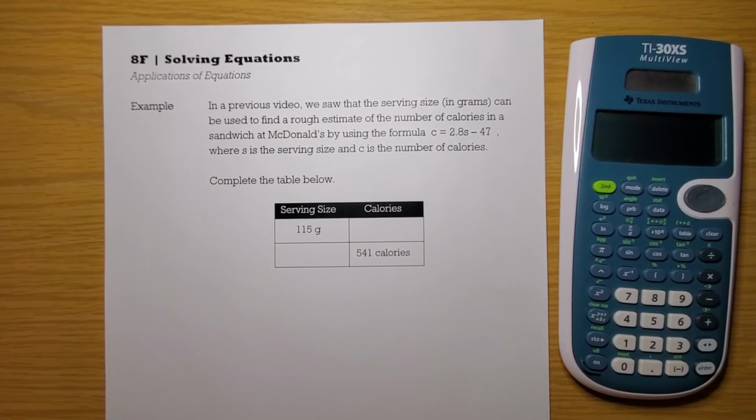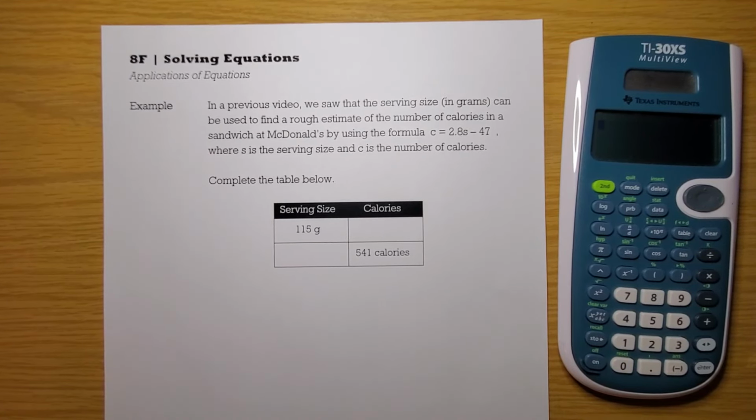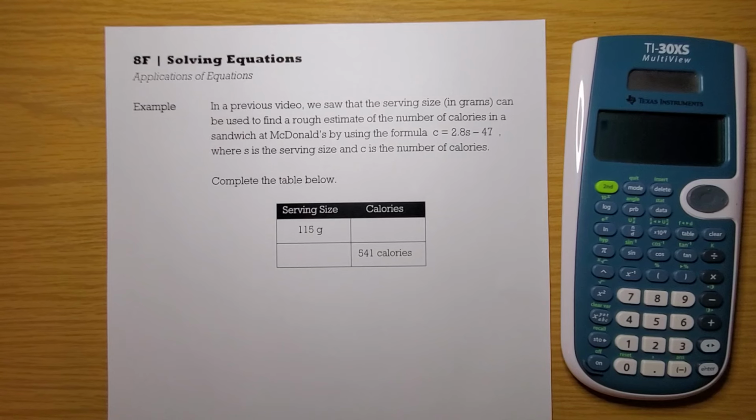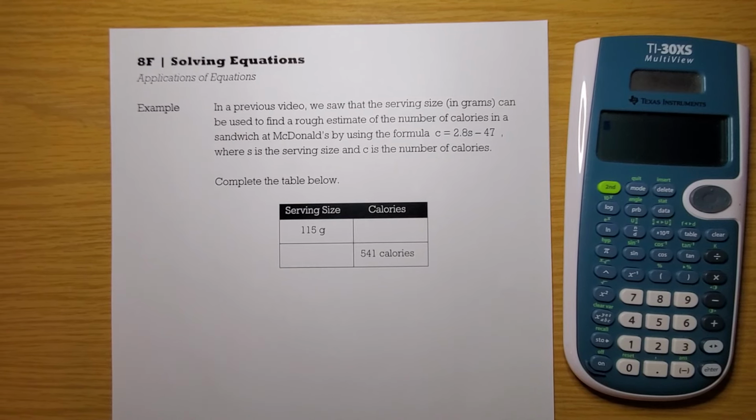Hi everybody, I'm Professor Rad, and today we're going to wrap up our arithmetic class by applying our equation techniques to solving some problems. So we're going to work through a couple examples together in this video, and this first one is dealing with completing a table.